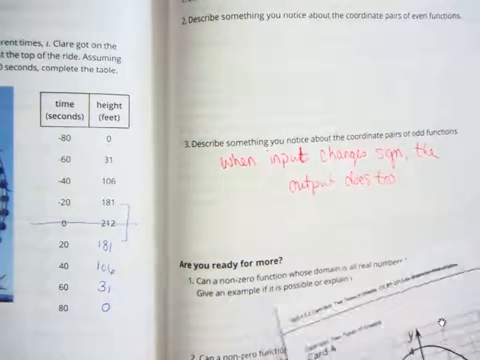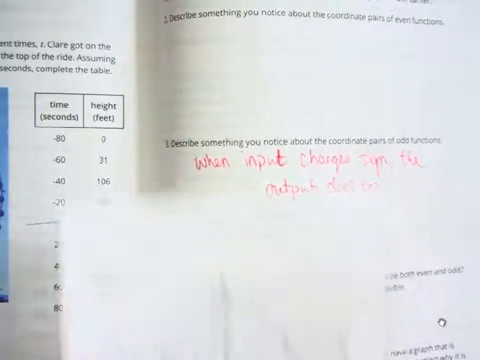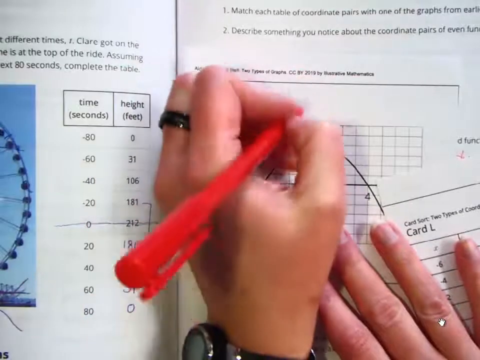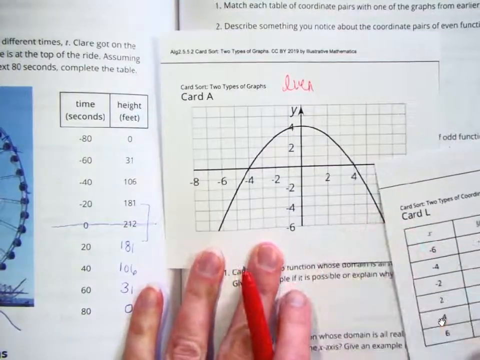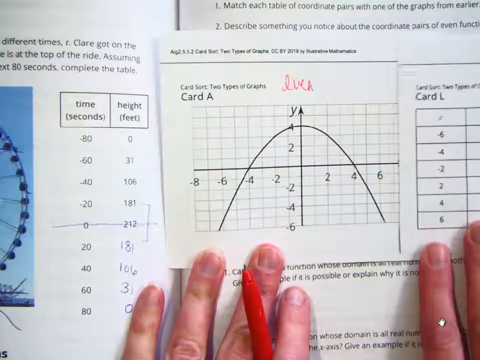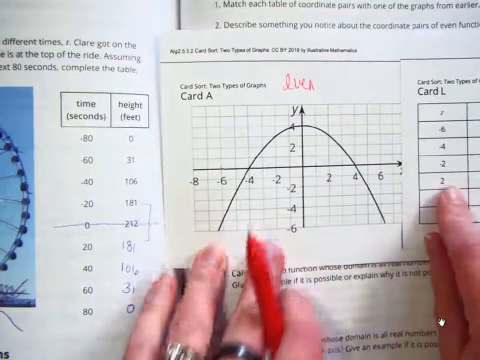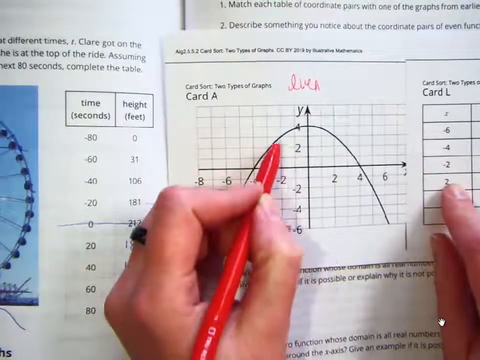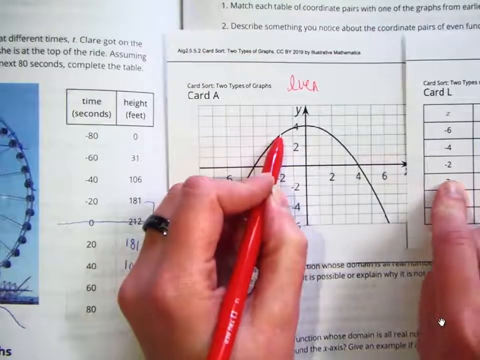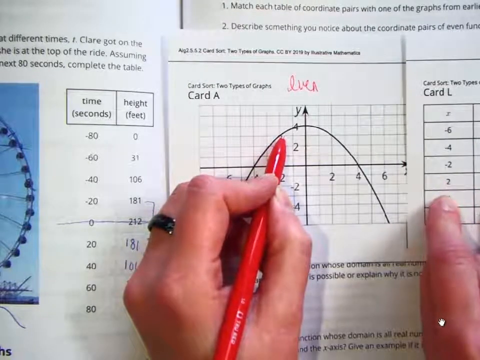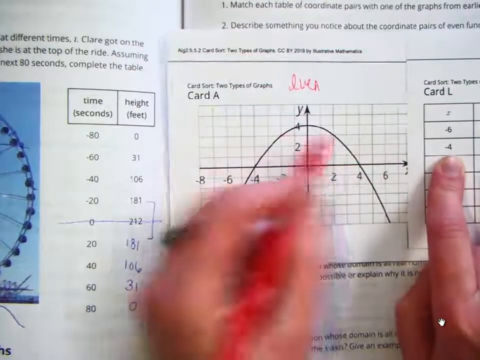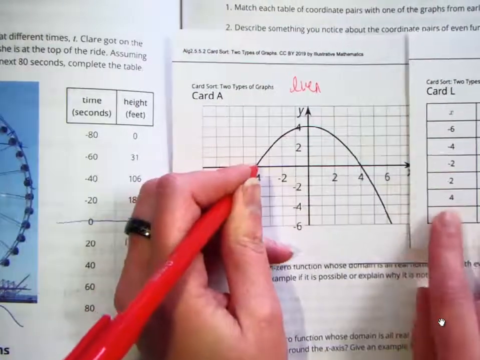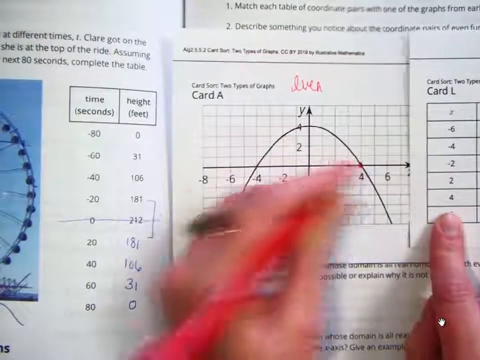Now that's very different than when we're looking at an even function. So here's one of our even functions, in fact one of the first ones we looked at, and it matches up with this set of coordinates. So -2, +3 matches up with +2, +3. -4, 0 matches up with +4, 0.